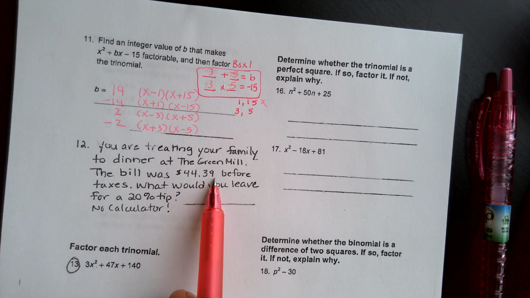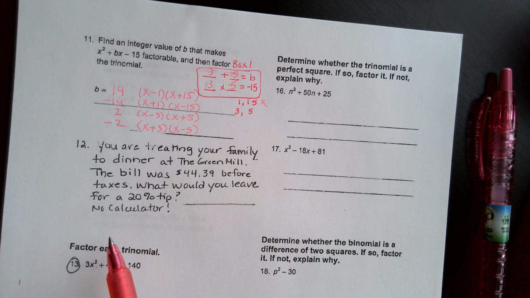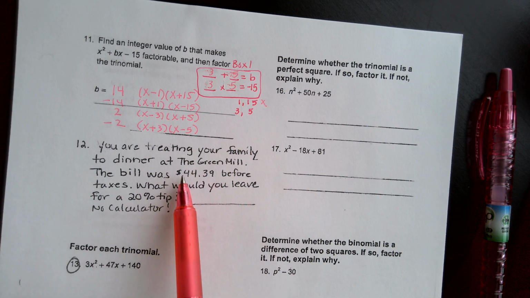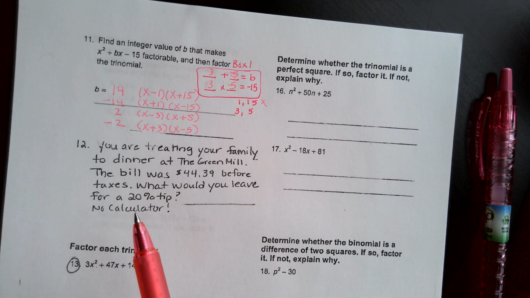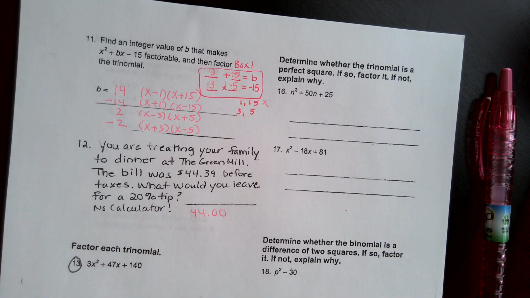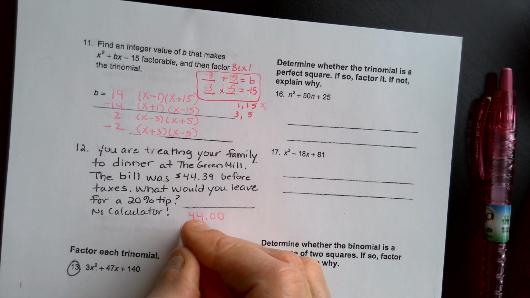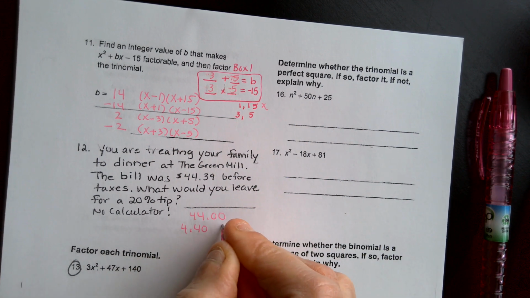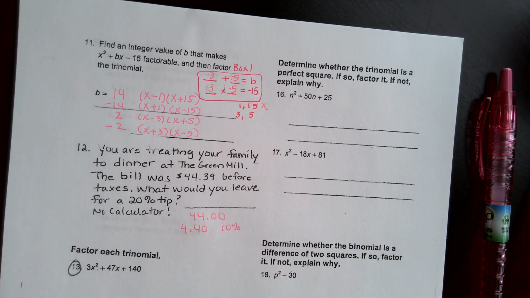If you look at this, what is that? It's about what? It's about $44, right? Okay. If you slide the decimal over one spot to the left, you have 10%. So what is that if you slide the decimal one spot to the left? $4.40. I'm going to show you this on paper. That's 10%. You want 20, so double it. What is it?